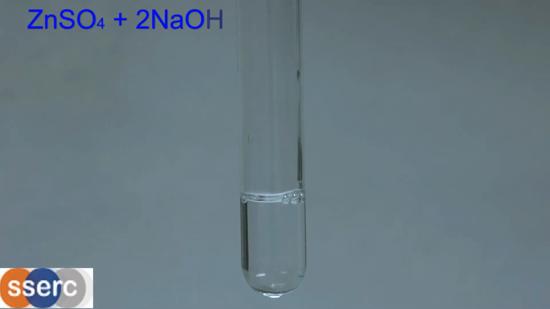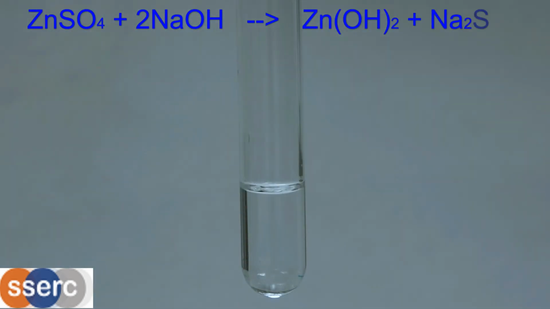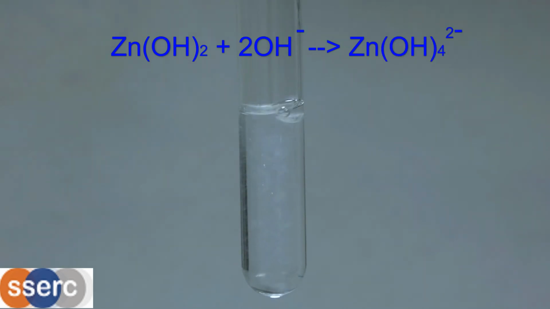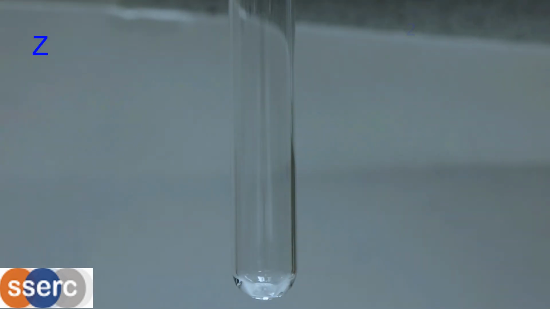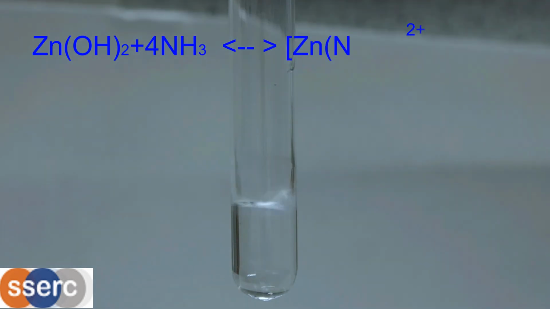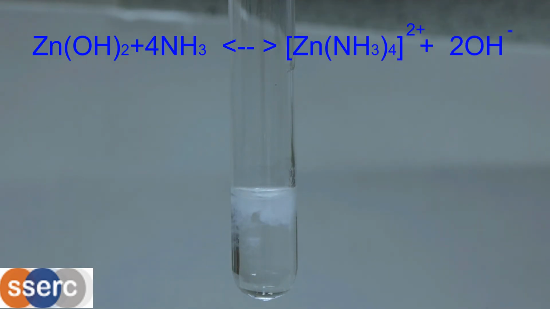Zinc too gives a white precipitate with sodium hydroxide that also dissolves in excess. This time though, it will dissolve in excess ammonia. This is due to a similar reaction to that with the copper, zinc ions forming a soluble amine complex.